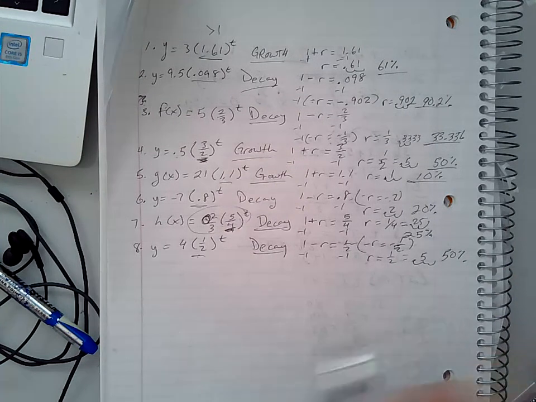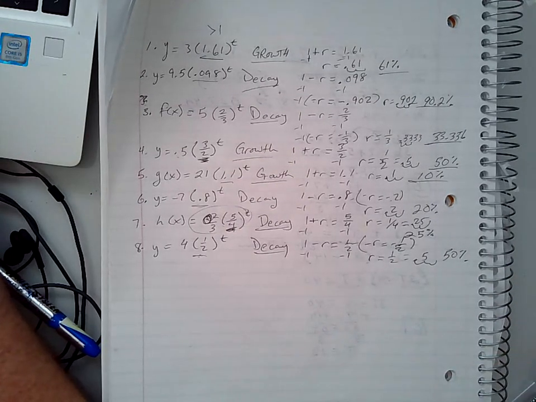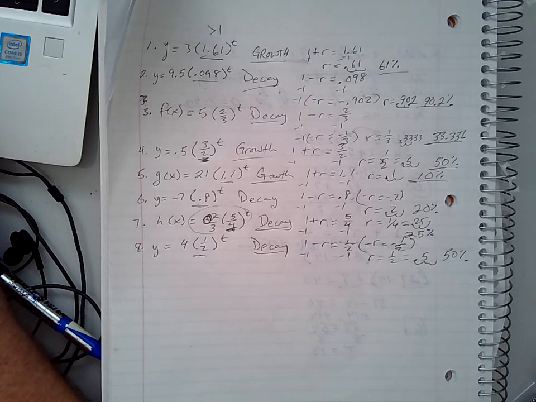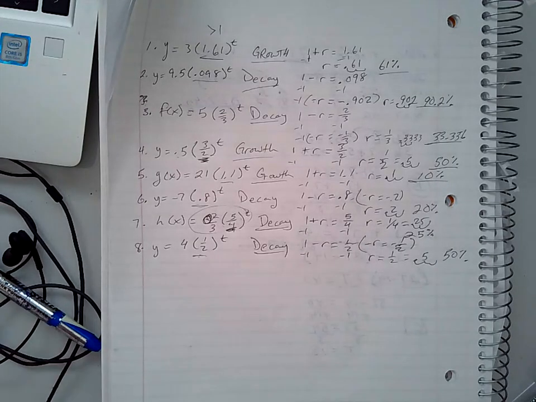All right. Number 9, the directions say write an exponential growth or decay function. Predict the function value for each situation. So we're going to write a function and answer the question.